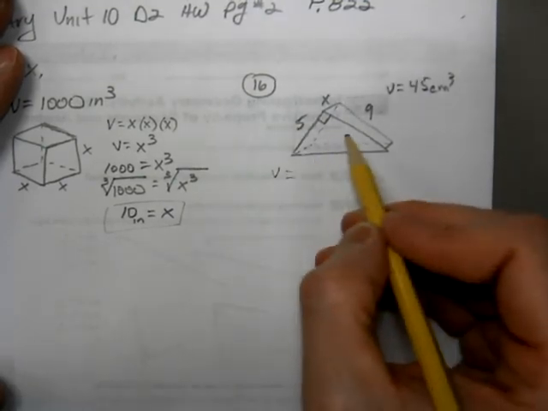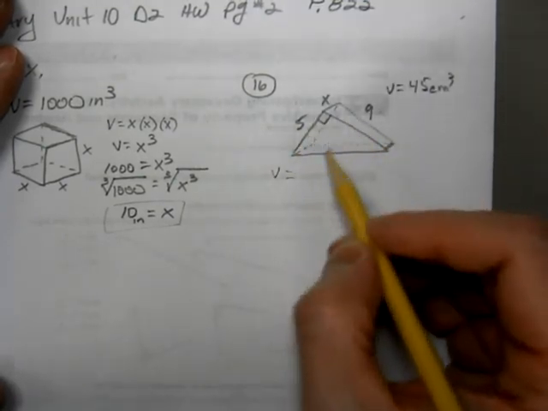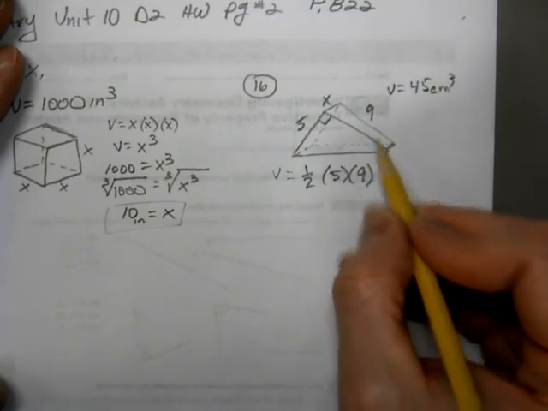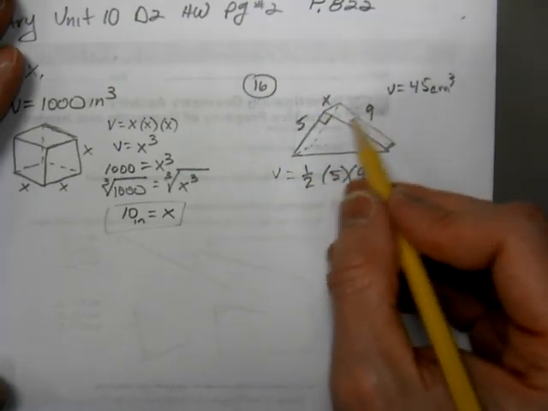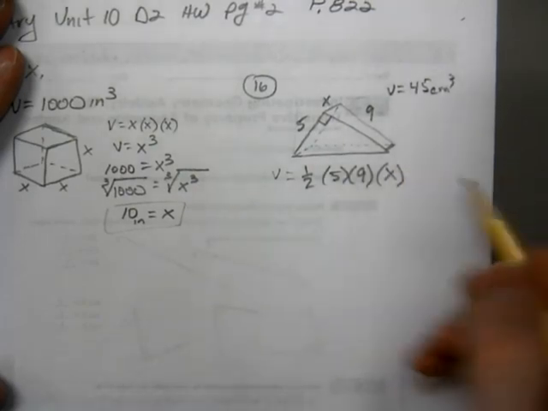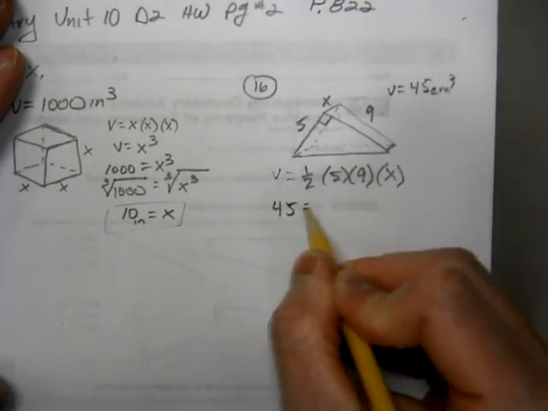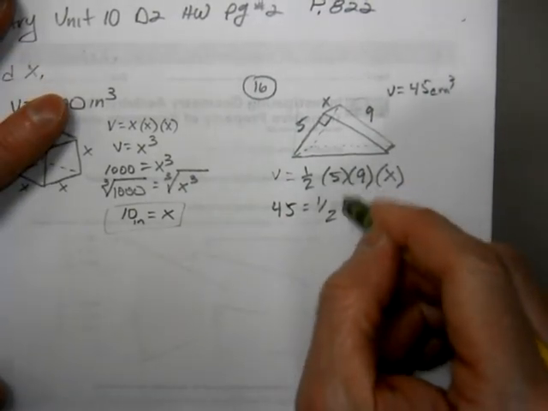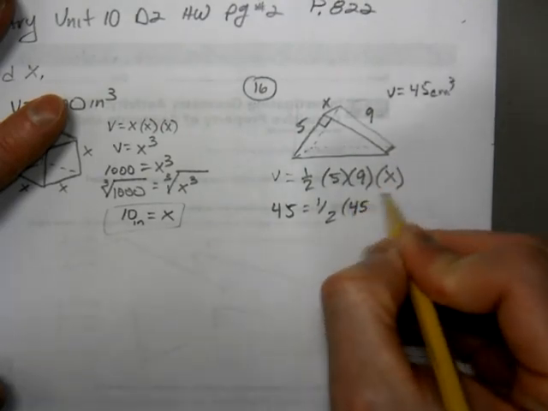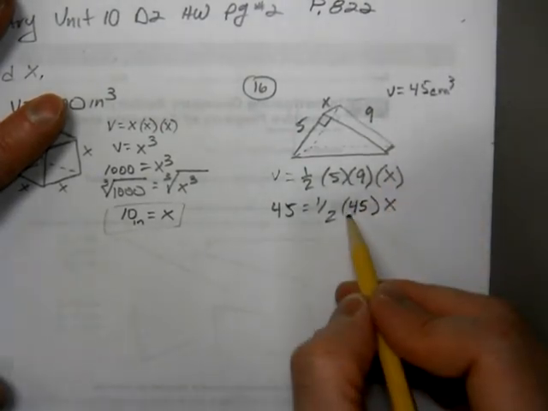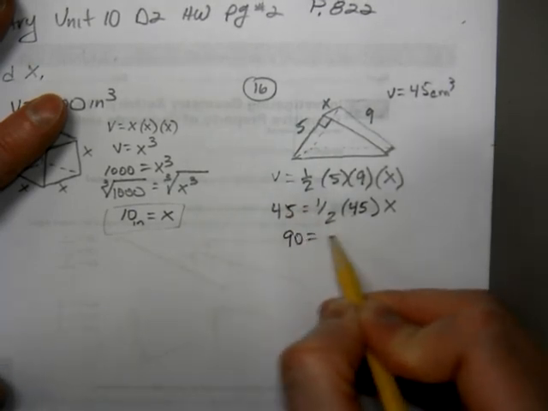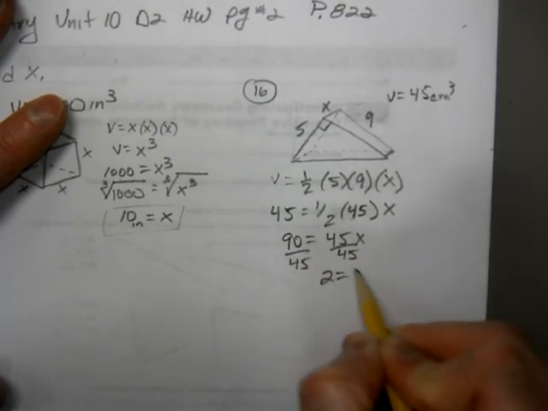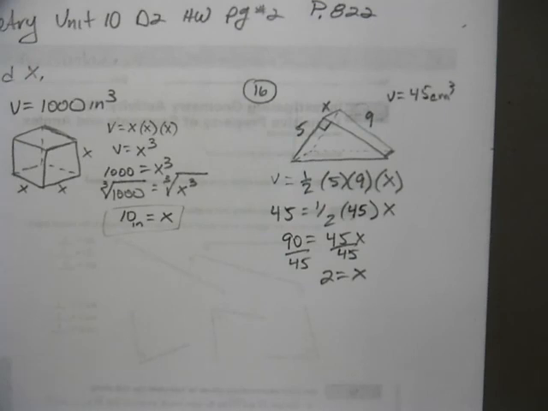Well, to calculate the volume, we need to know the area of this base, which is a triangle. So half of 5 times 9 times the depth, which is the distance between those two, which is x. So if we have 45, five times 9 is 45. So I'm going to multiply by 2 to get 90. Divide by the 45 to get 2. So x would have to be 2 to make this one work out.